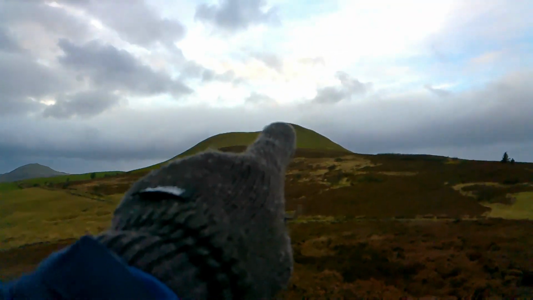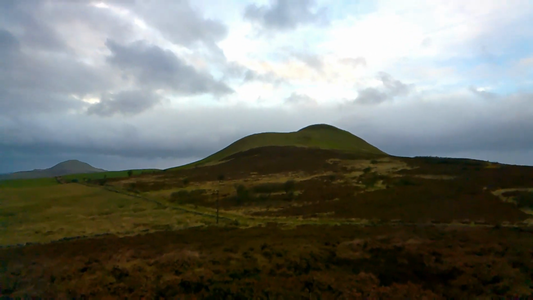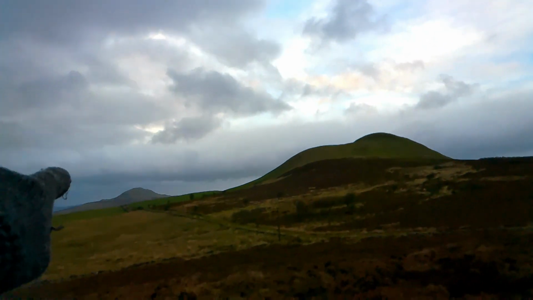This is obviously the East Lomond Hill, also known as Falkland Hill. That'll be the west hills further up.